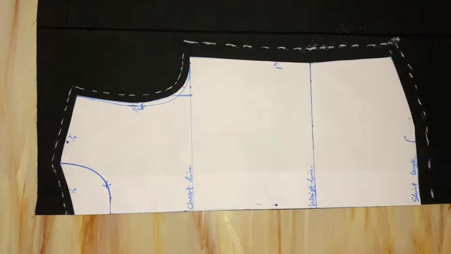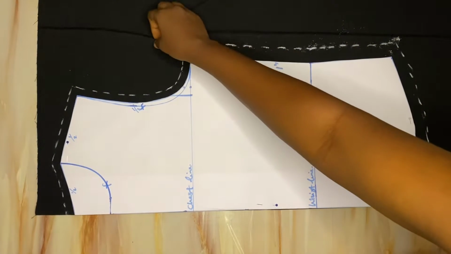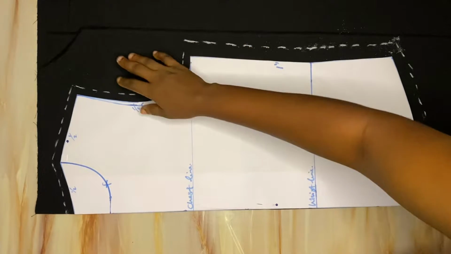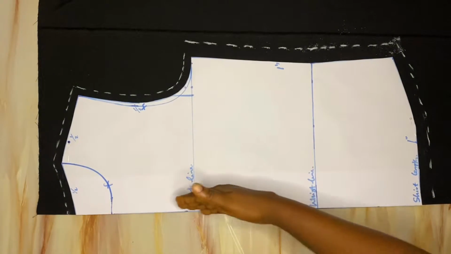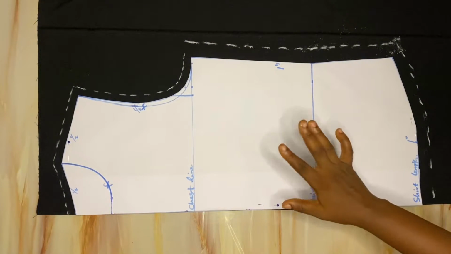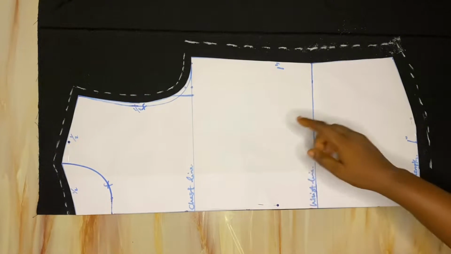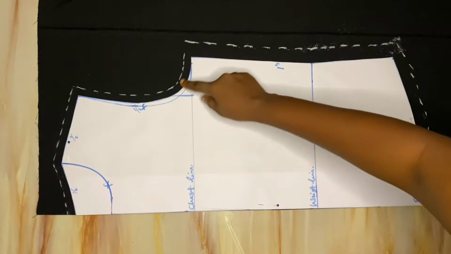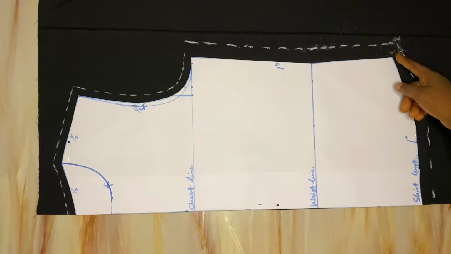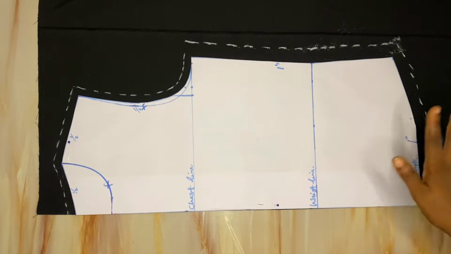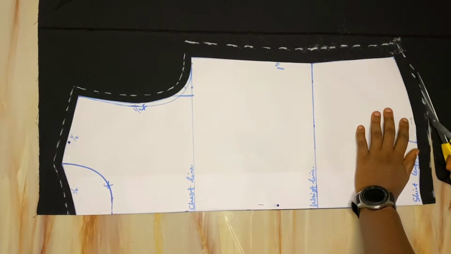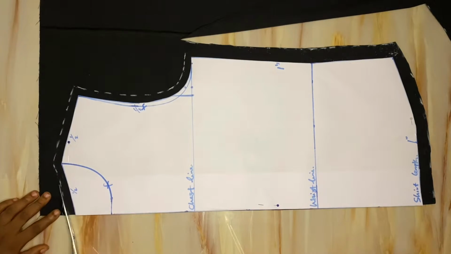So I'll be using a crepe fabric, and I got 1.5 yards of the crepe material. You can see this material has been folded into two to cut out the back pattern, and you can see I've placed the back pattern. You can see the way I placed it, and you can see the half an inch I left here, the 1 inch on the side, and the 1 inch at the hem. So I'll go ahead and cut this out like this.